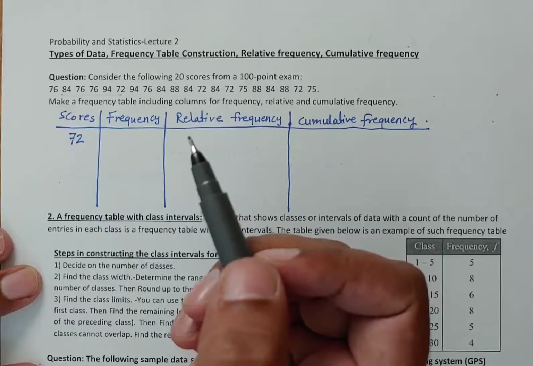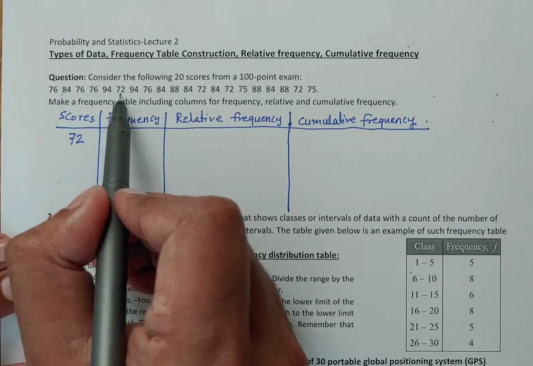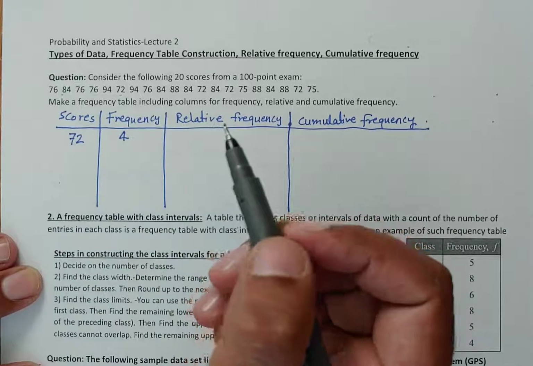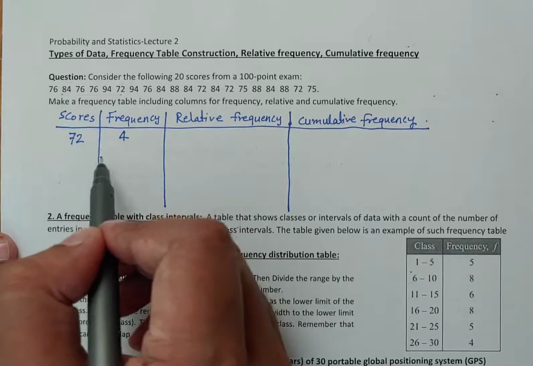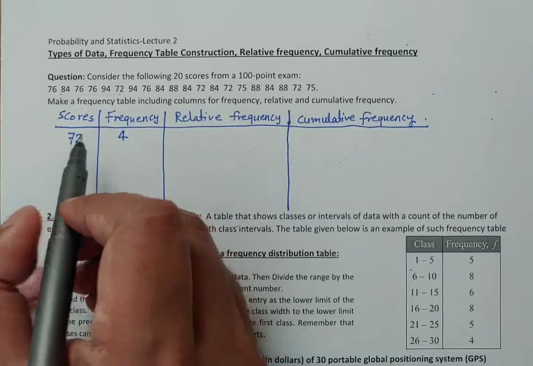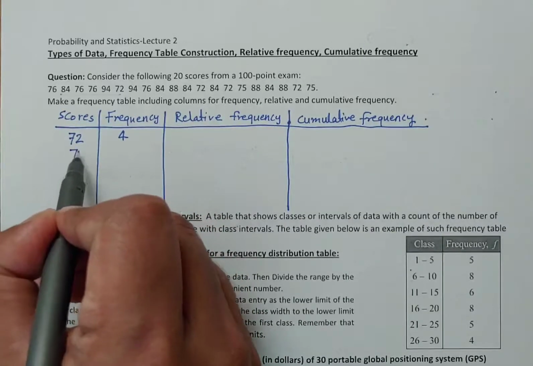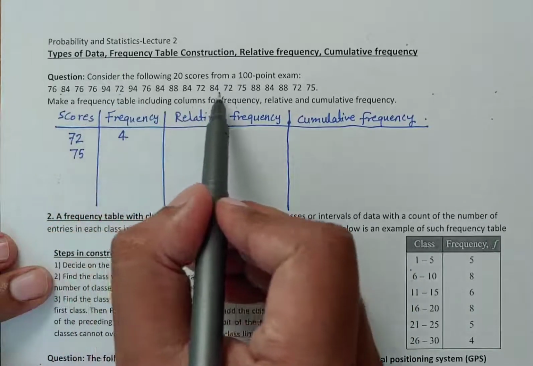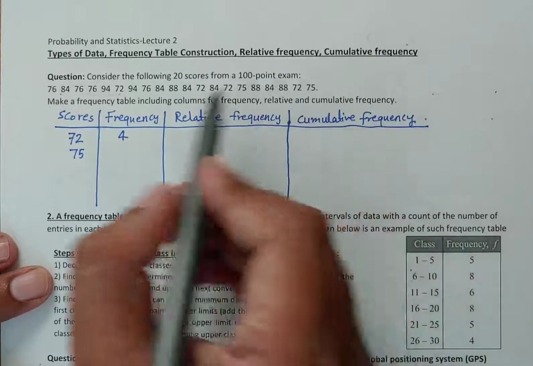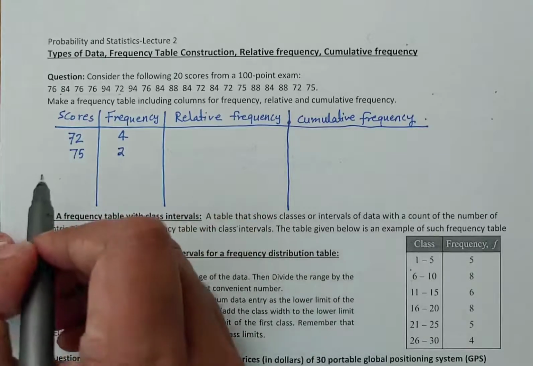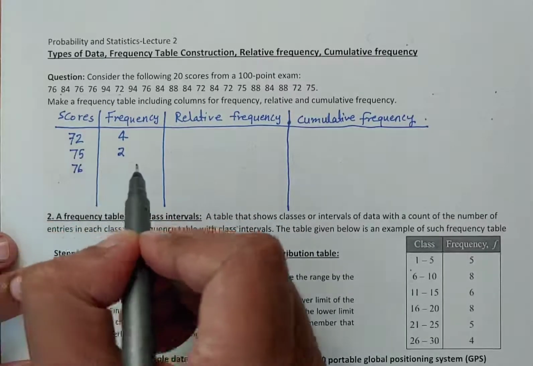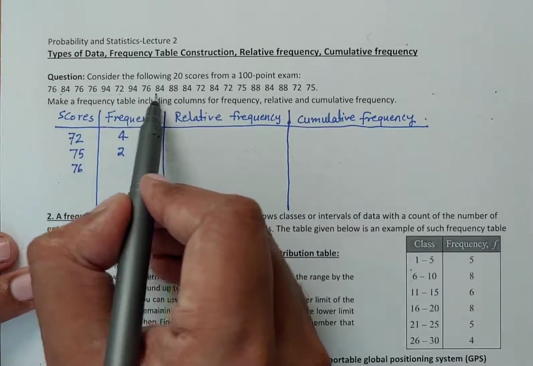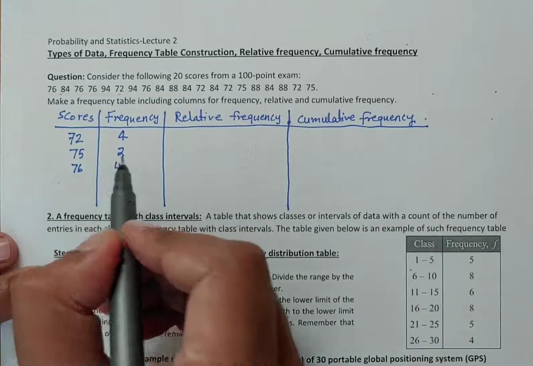Score. So how many 72 we have? See, we have 1, 2, 3 and 4. So we have 4 72s. So let's first finish the score and frequency part. Okay, so after that we have 75, and there are 1, 2. There are 2 75s, and then we have 76. So we get 4 76s. See, 1, 2, 3, 4. There are no other 76, so 4 76s.